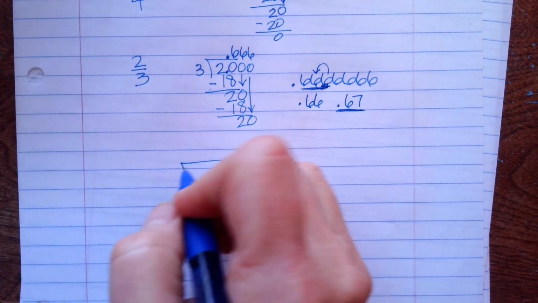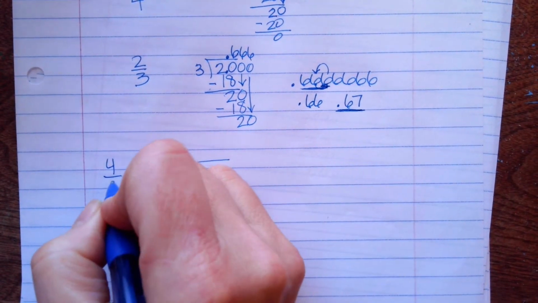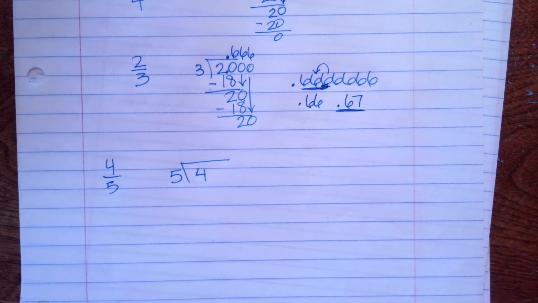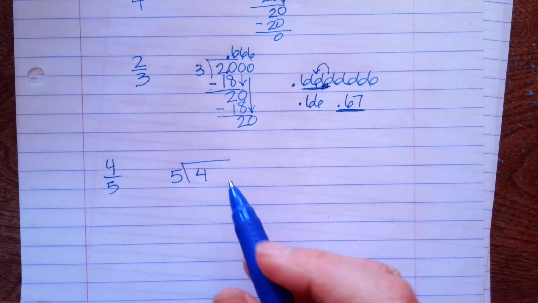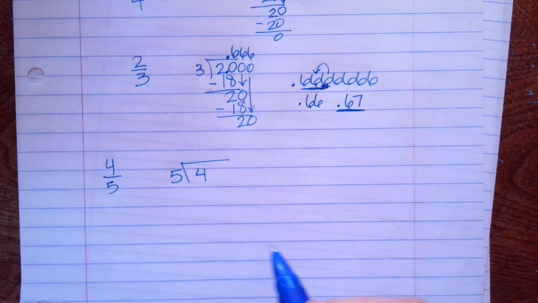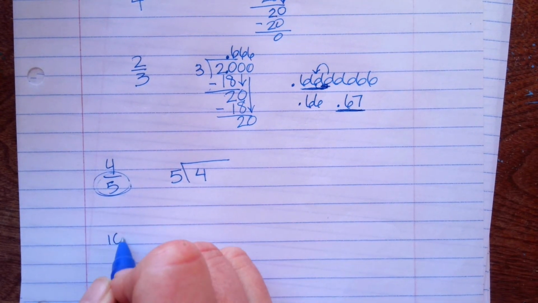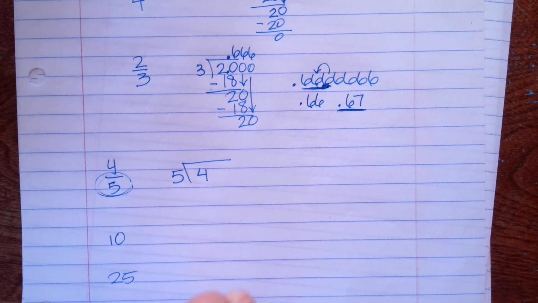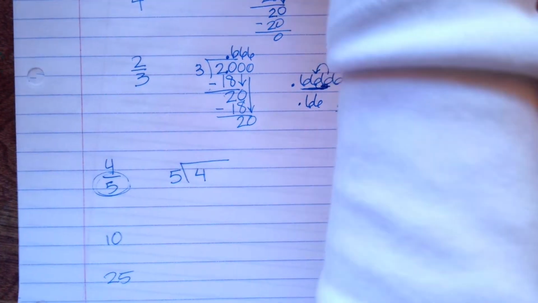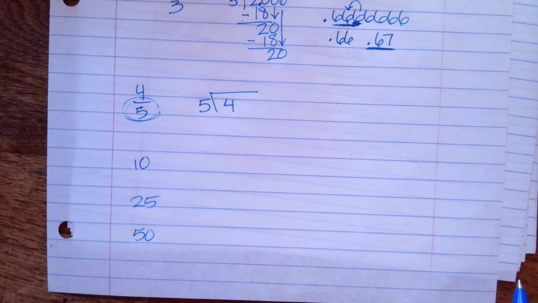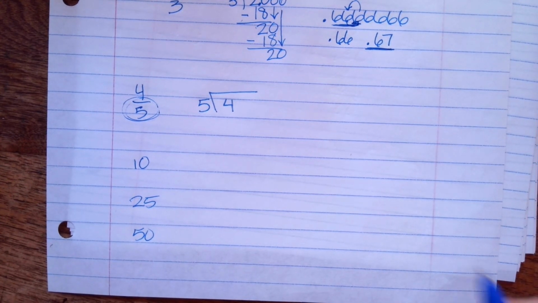The next one is 4/5. So you put the 5 here and you put the 4 here. And then you do the division. Now, because this is a 5, if it's a 5, a 10, a 25, or a 50, we can take a shortcut. So here is the shortcut. And we can do it to 3/4 too.